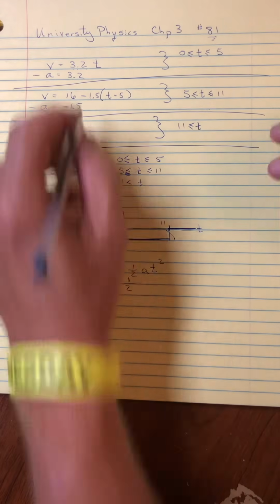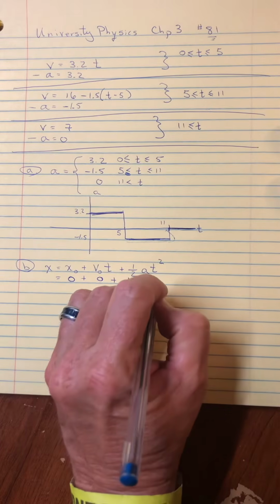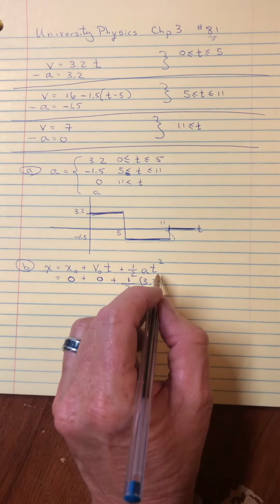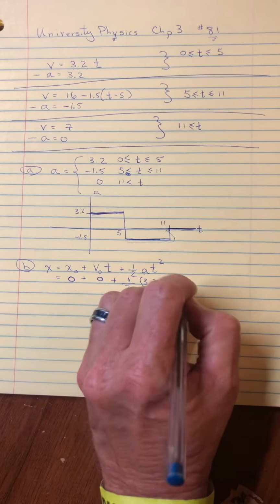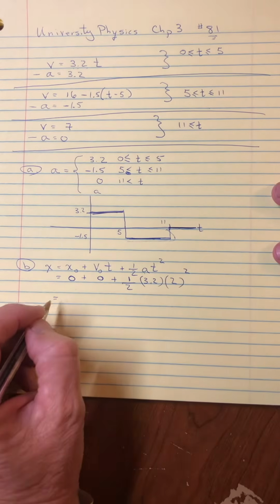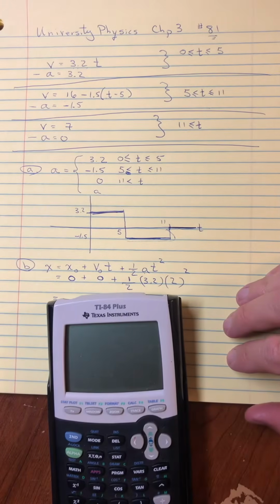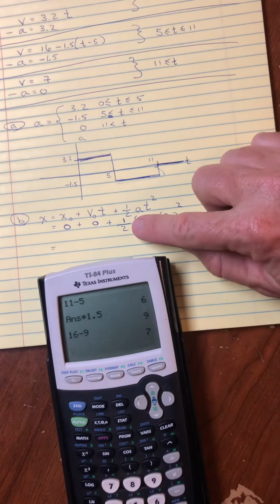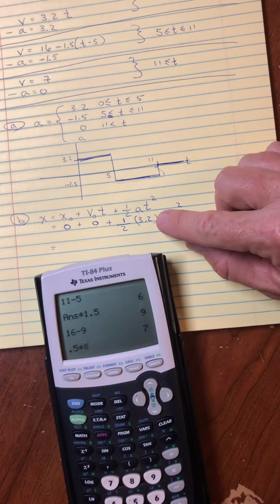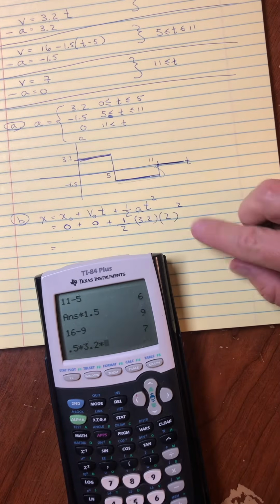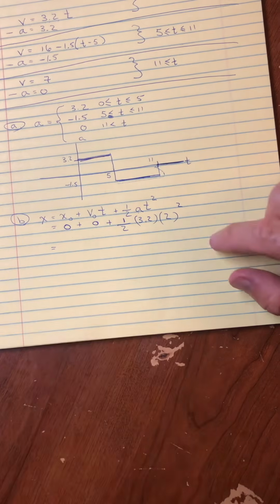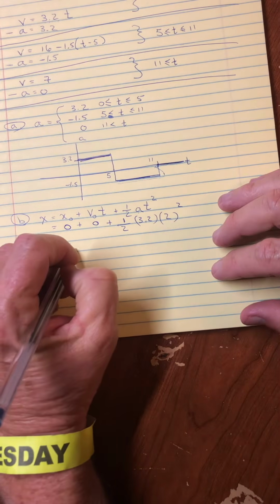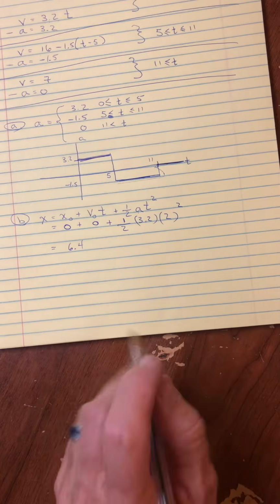Then, of course, we already said the acceleration is 3.2. And they are asking for its position after 2 seconds. So this is the easier of them because it would just be the 1/2 times the 3.2 times the 2 squared and coming up with 6.4 for its position.